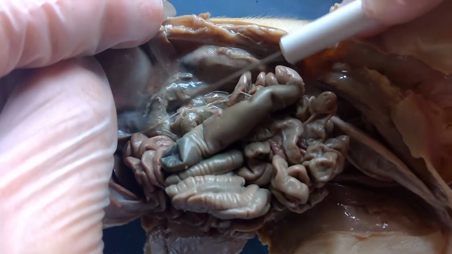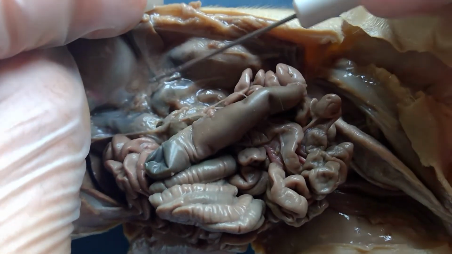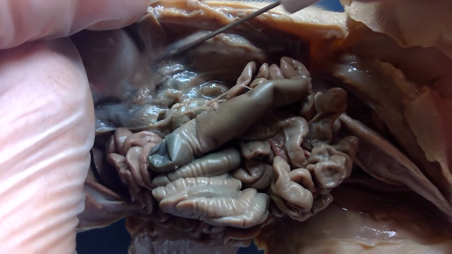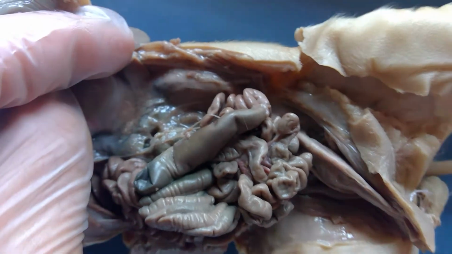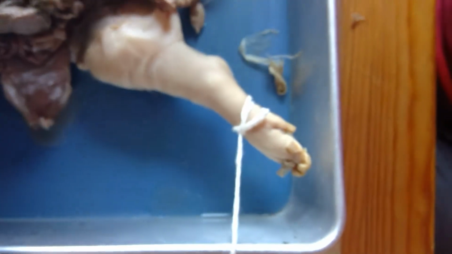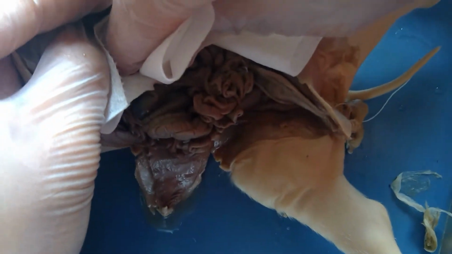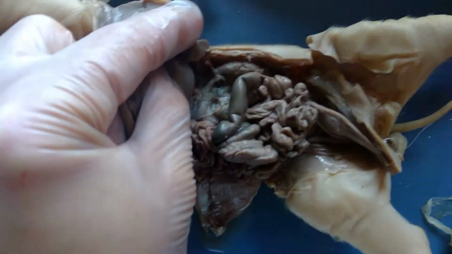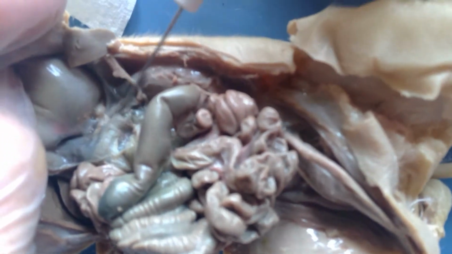Okay, so if I look right in here, see this thing that kind of looks like chewed up gum right there? Yeah, let me dab it with some paper towel. I need a drier one. I got one right here. Okay, there we go. Right here, this is the pancreas.